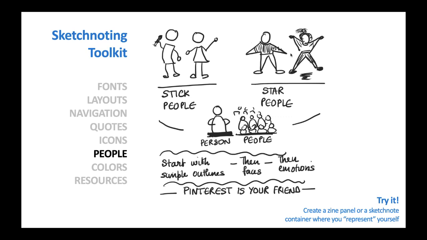I'm hoping that in the series that we'll do after this, we'll be able to go into how you would do really visual features, etc. But faces are a little bit more difficult, and then start going to emotions. Pinterest is your friend again. Go look for palettes and copy them.